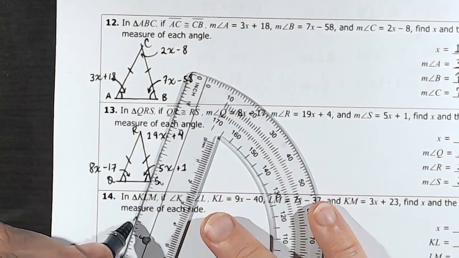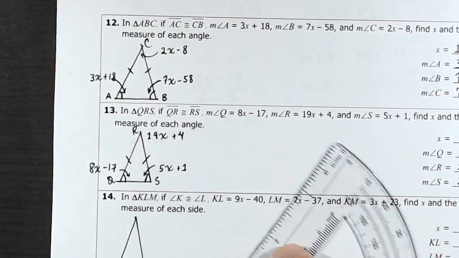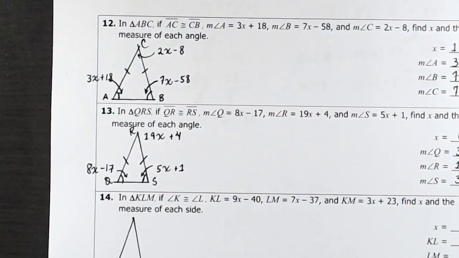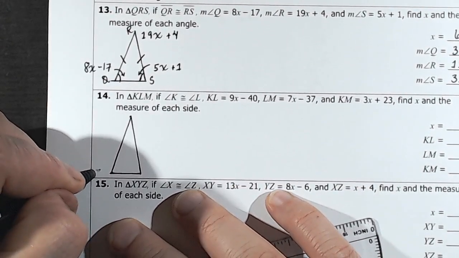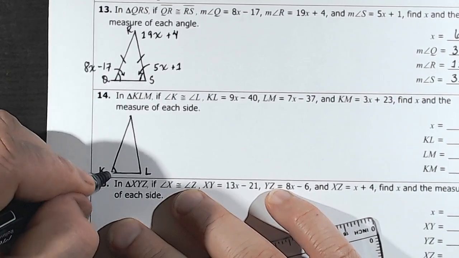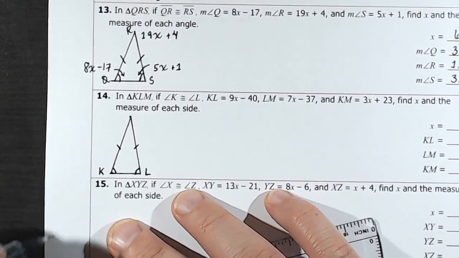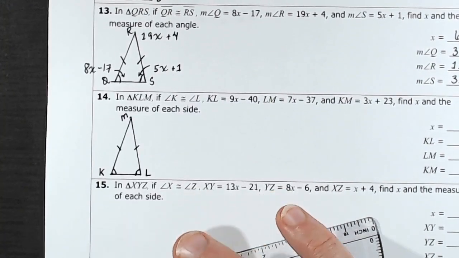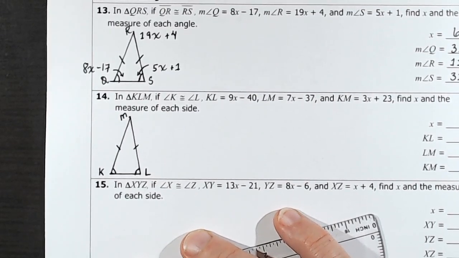So here we're going to be using the converse of the isosceles triangle theorem. Okay, so I drew this little triangle shape, and this has to be K, and this has to be L, because I want these two to be congruent. So it says they're congruent, so these two sides have to be congruent. All right, so this must be M. So I want to see that triangle labeled that way. Otherwise, you're not showcasing to me that you understand what's going on.